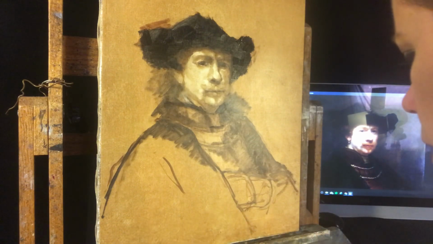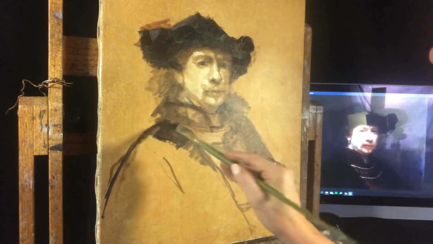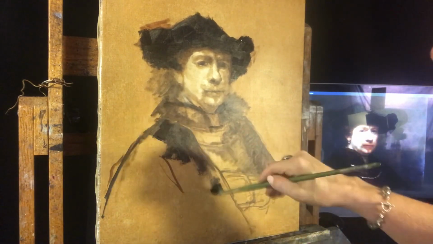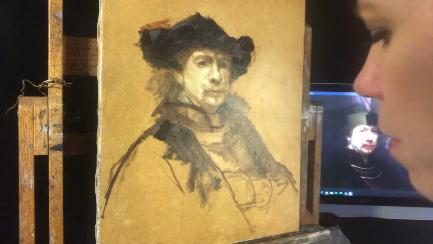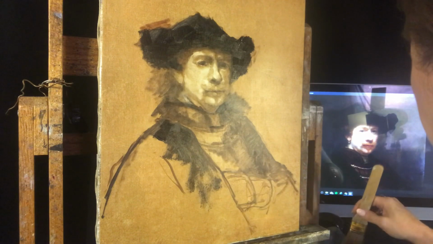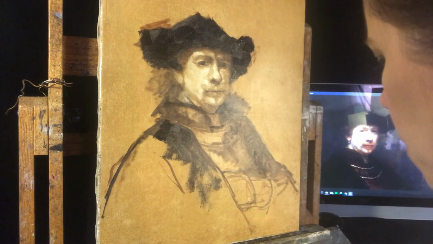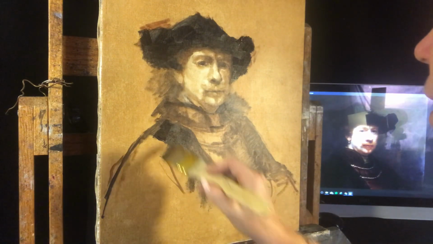Okay, and while I have that dark black, I'm going to lay it elsewhere where I see it. I actually want a bigger brush for this. Let's get crazy, let's use this one. I want a little bit of thinner. Ultramarine blue, burnt sienna.